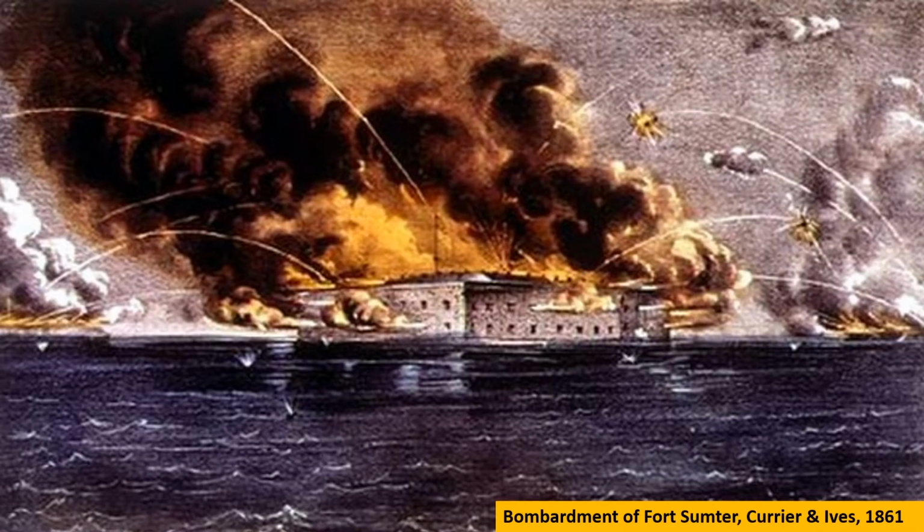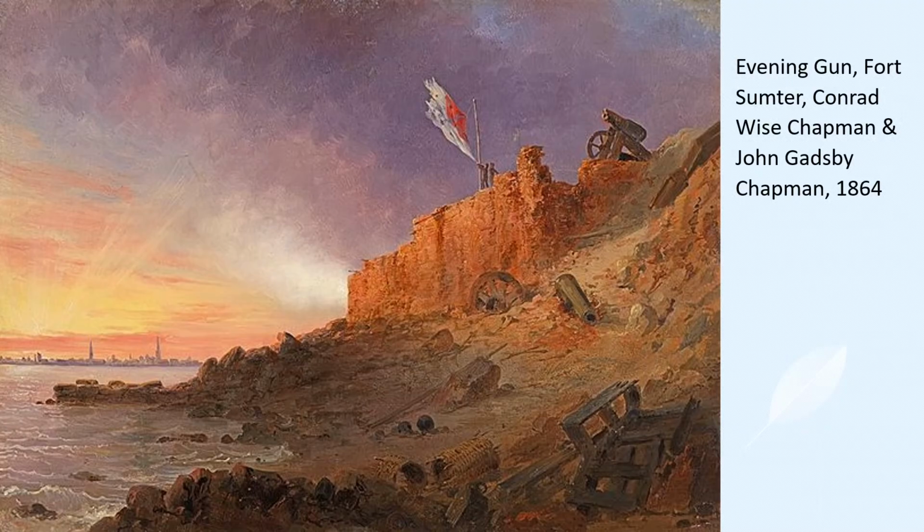Lincoln was inaugurated in March 1861, and South Carolina bombarded Fort Sumter in April 1861, and although the Union forces returned fire, they were forced to evacuate the fort. And the final painting shows the desolation wrought by the bombardment of Fort Sumter. Now that the South has fired the opening salvo of the Civil War, Lincoln calls up 75,000 volunteers to quell the rebellion, and 4 more states secede from the Union.